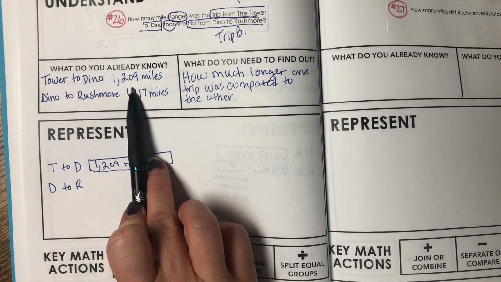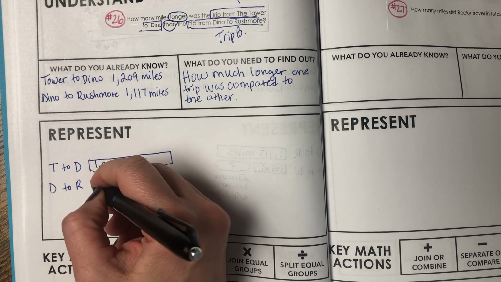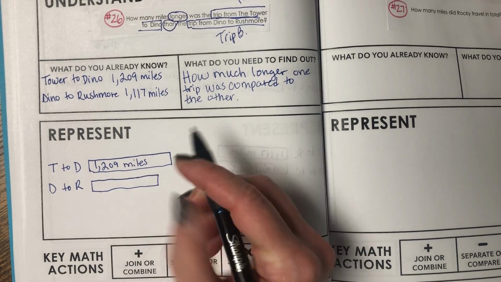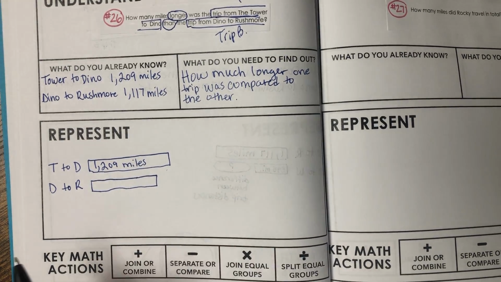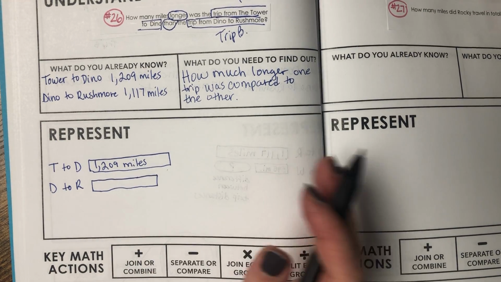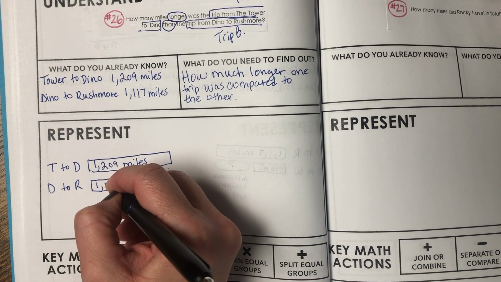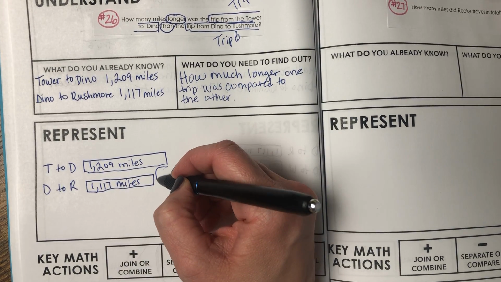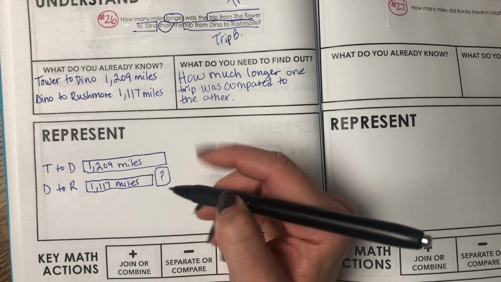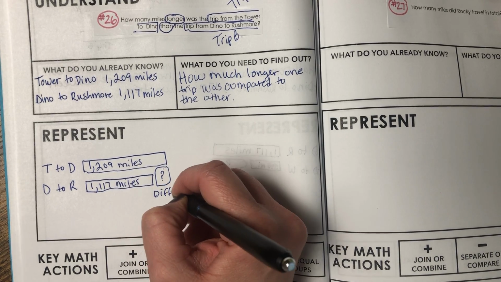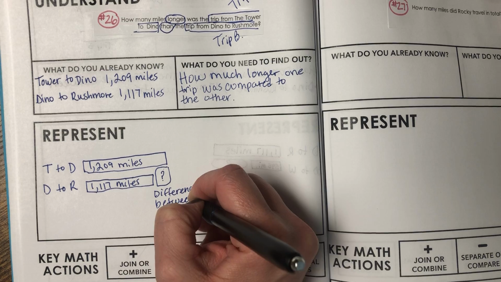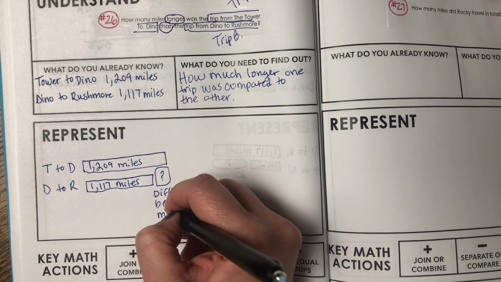It's shorter, not by a whole lot, but it's shorter, right? We're definitely not going to have it be the same distance as this bar or too much shorter or longer. So 1,117 miles. And this right here is what we're trying to figure out. So the difference between miles.